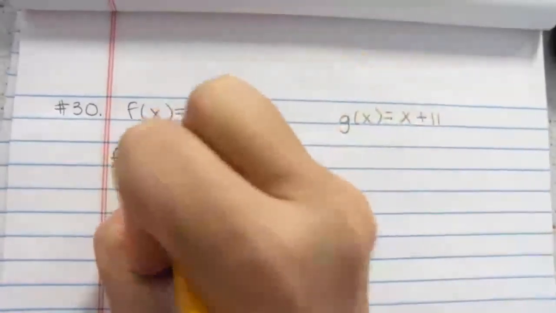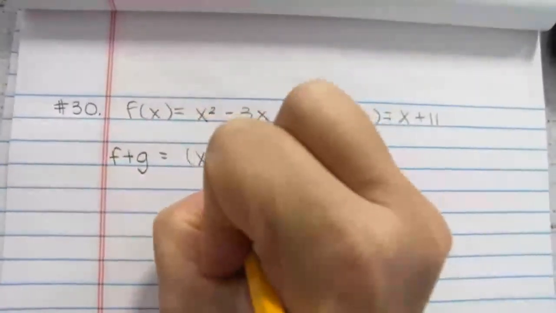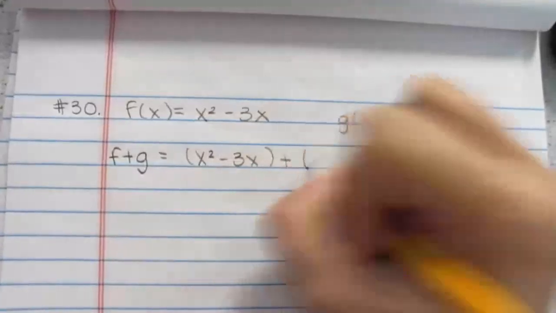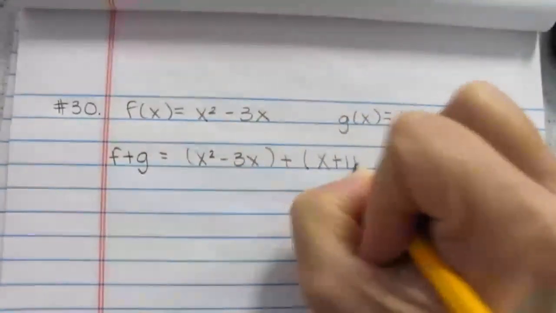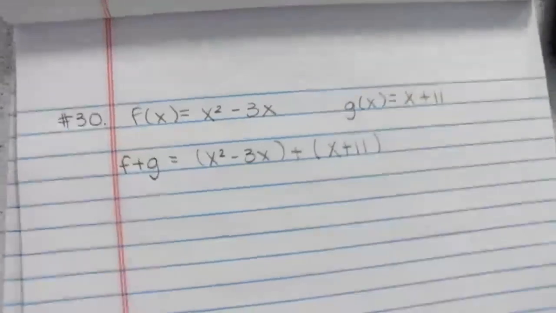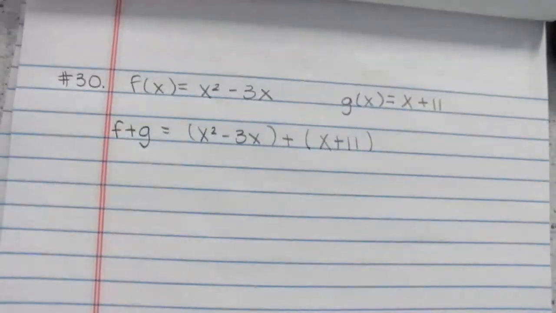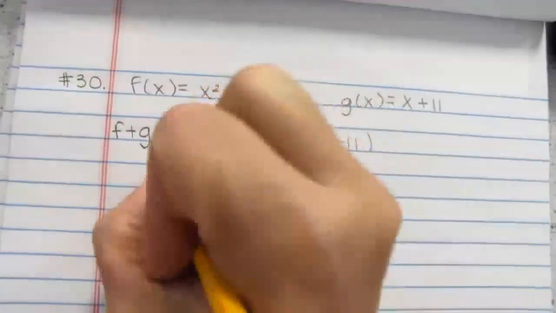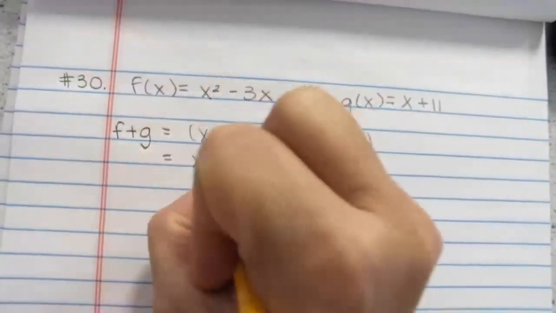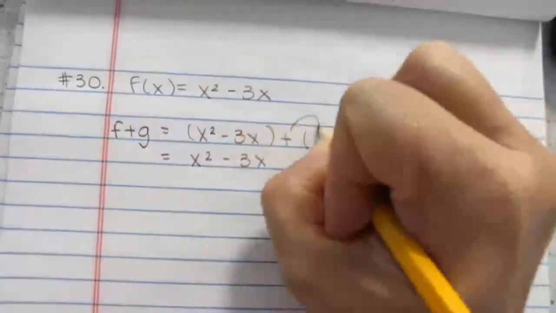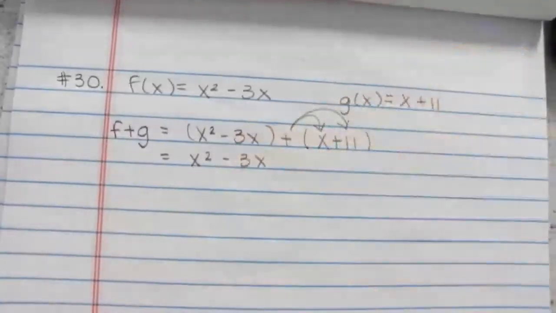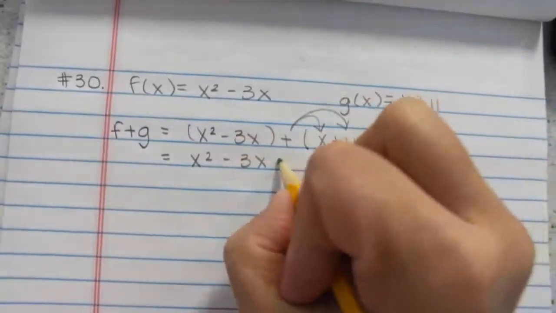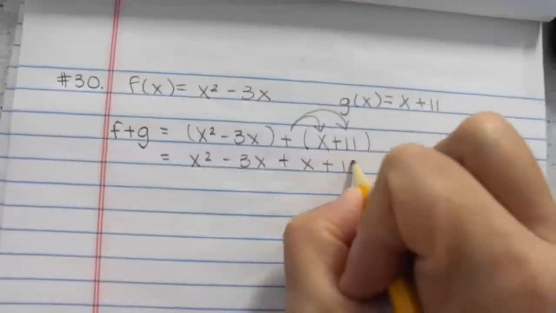So we're going to take our f function, which is x squared minus 3x. We're going to add our g function, which is x plus 11. Notice I put them in parentheses because you want to leave those together. There's nothing outside this first set of parentheses to distribute, so it's going to stay x squared minus 3x. For the second set of parentheses, if I distribute that positive, it's going to stay plus x plus 11.